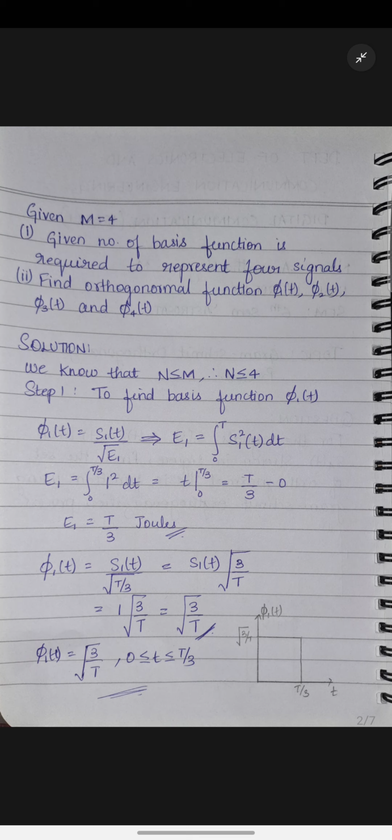We know the formula for phi1(t), that is phi1(t) is equal to s1(t) divided by root of E1. From the orthogonalization process, E1 is equal to the integration from 0 to T of s1 square of t dt. Now s1(t) is 1 from the graph. From the limits 0 to T by 3, E1 will become T by 3 joules.